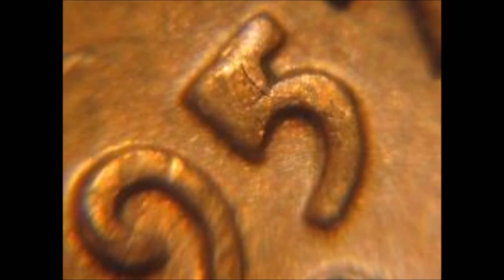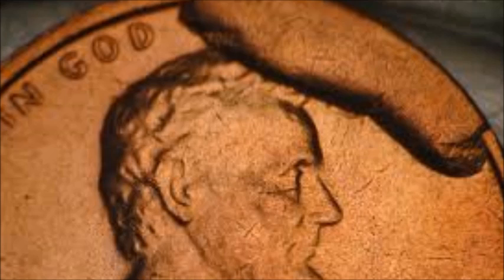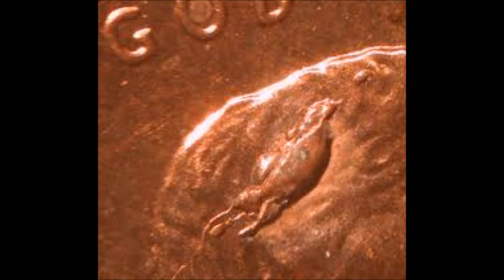Now, with the overworking of dies, we're going to move on to die chips or die breaks. First of all, let me explain something to you. The difference between a die break and a cud really isn't much. A cud actually is a die break, so is a die chip. The difference is a cud is a die break that is on the rim. So if the die break is along the rim, then it's a cud error. If it's not, then it's just listed as a die break.